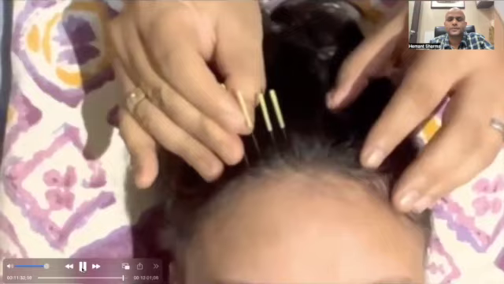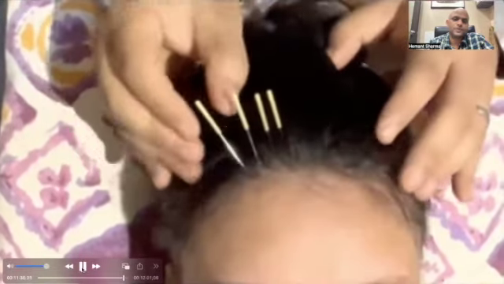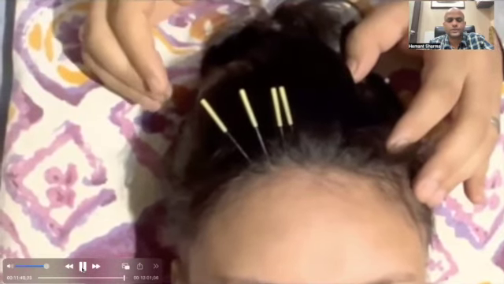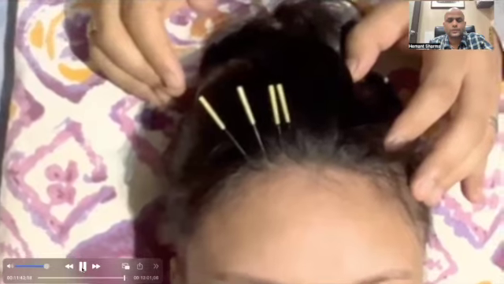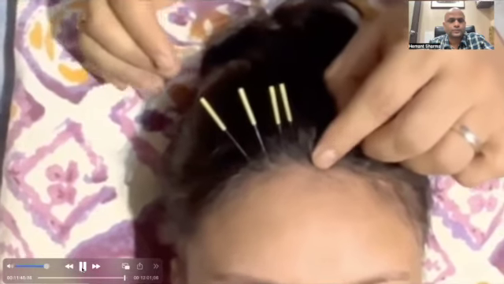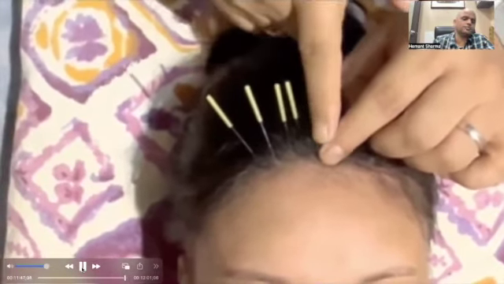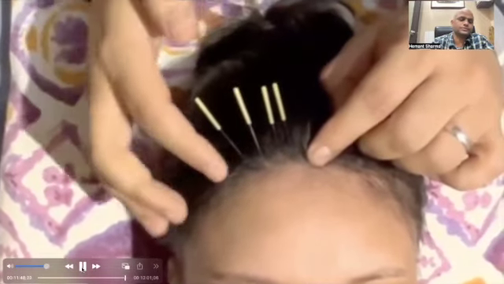Then we are needling on the knee point, then the C point. We'll be learning the accurate location. So this is the Murmur point activation, right?